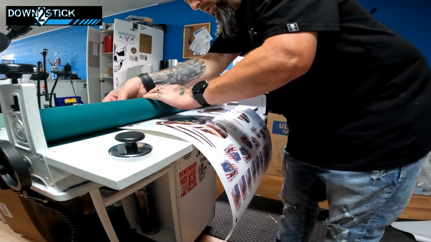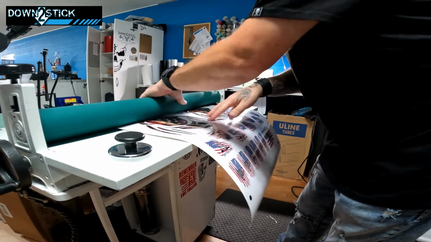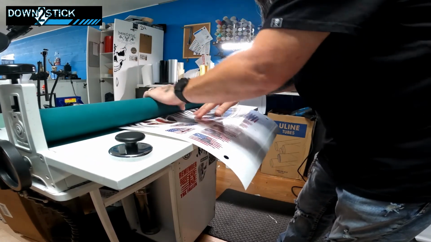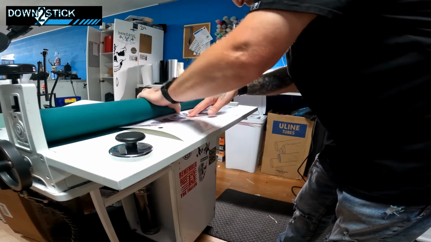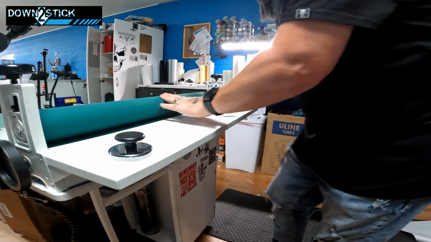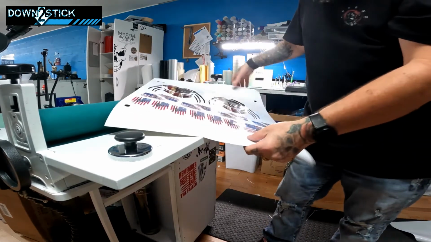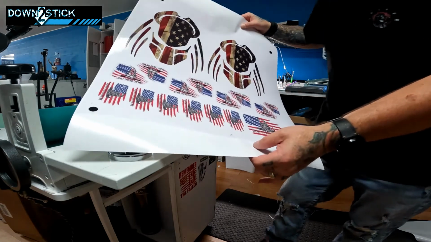reload the job here. Now that it's all laminated, tighten my rollers, just give it another go. You can do this after you cut the job, but I just do it all now. Ready for laminating, or ready for cutting. Okay.